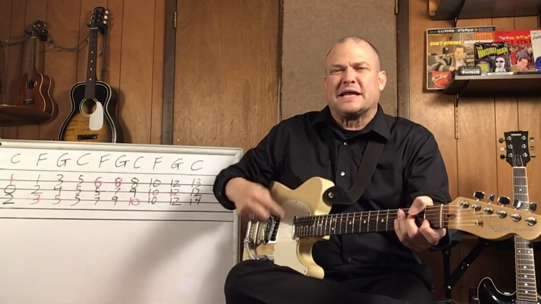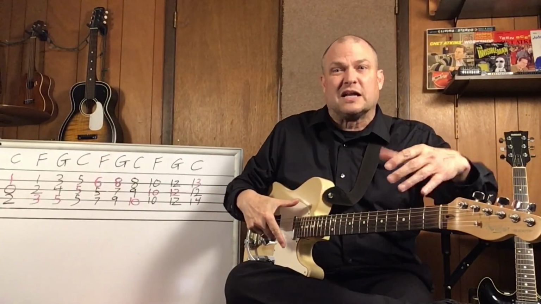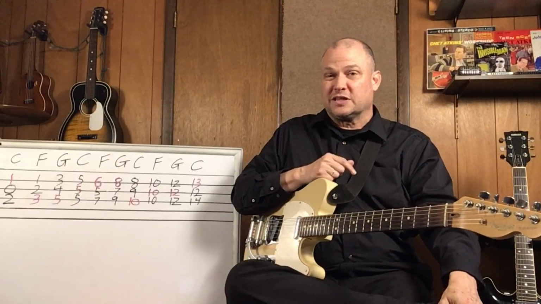All right, it's just going up and down those triads. Not very creative at all, but just an example of what you could do with it.